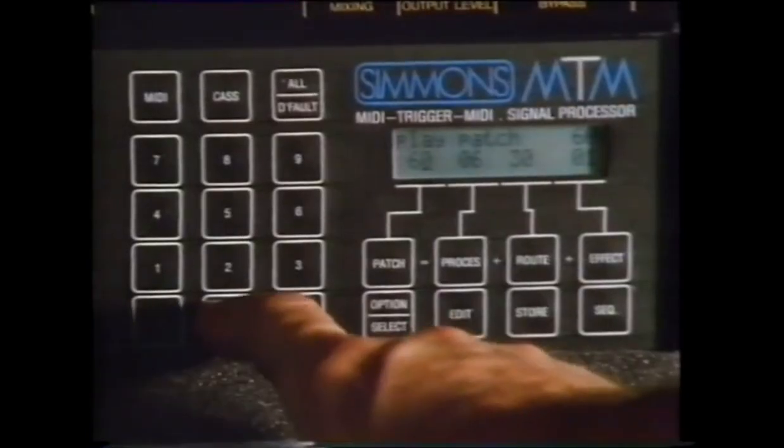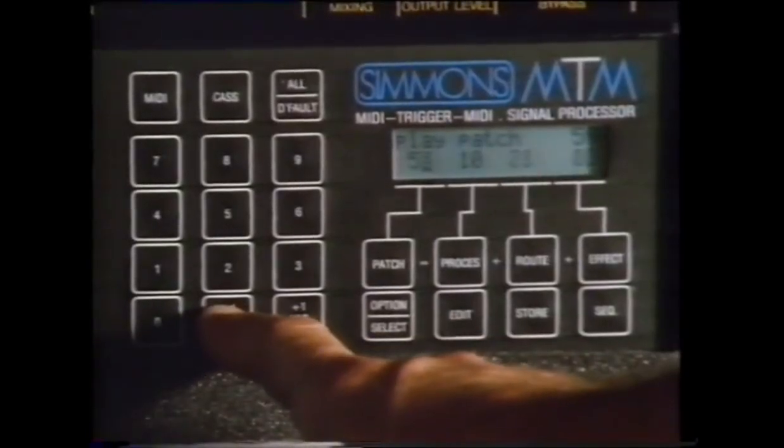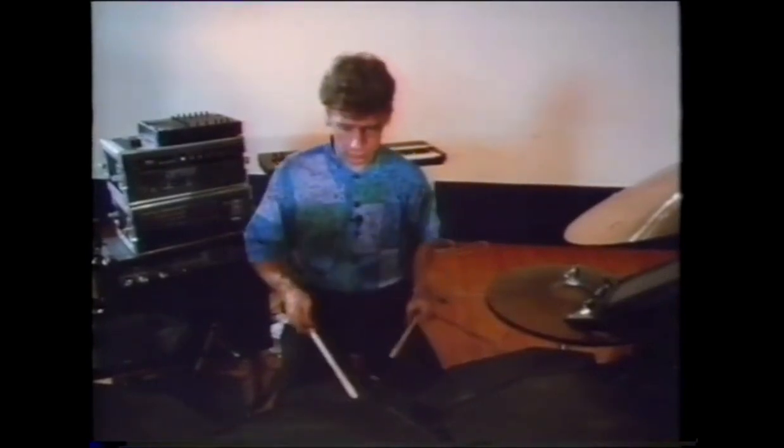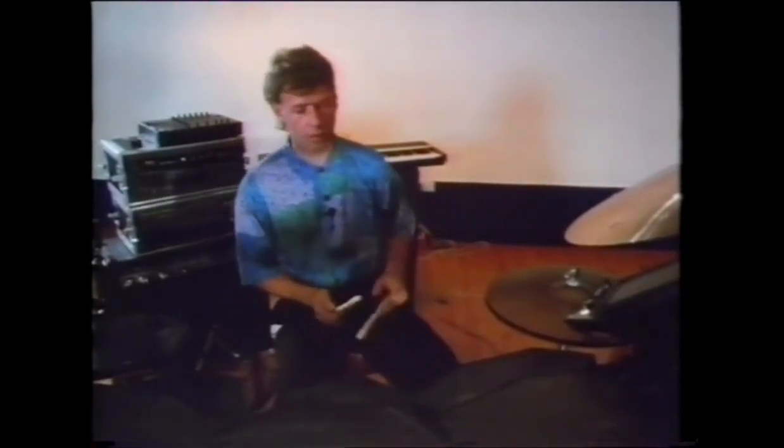All good fun. So where had I got to? Oh, yes. More complex sound altogether. Now the MTM is allowing me to add various echoes and delays to each pad differently. I've also instructed the MTM to shift pitches on certain pads.